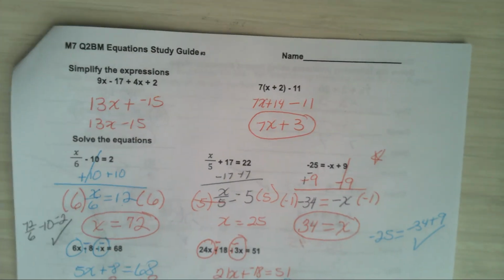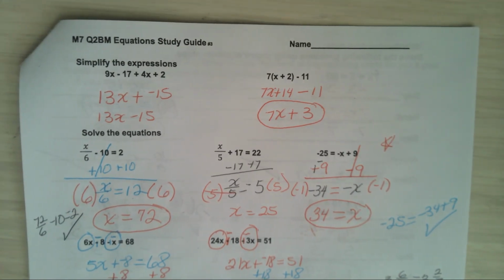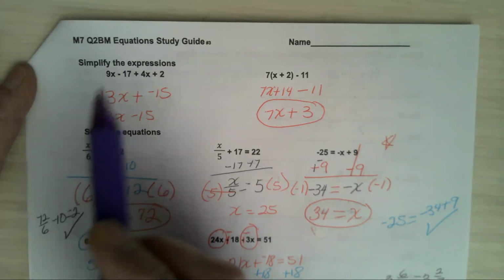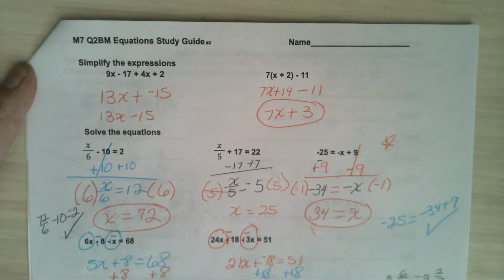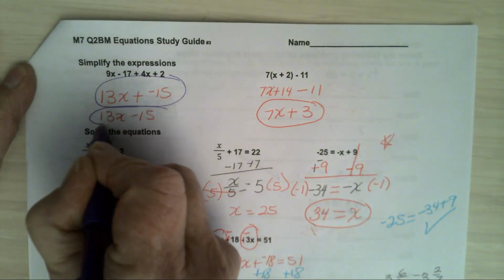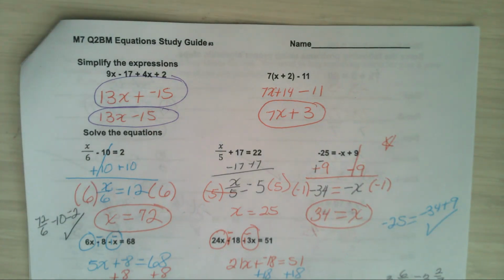All right, then let's go to the equation piece. The equations section of the study guide, you're going to need to make sure you show all of your algebraic steps on these to get full credit. So first we review again with the expression. 9x minus 17 plus 4x plus 2 will give you the answer 13x plus negative 15, or sometimes it's written normally like 13x minus 15 is the way that it will normally be on a multiple choice.